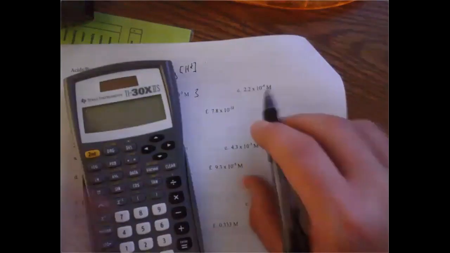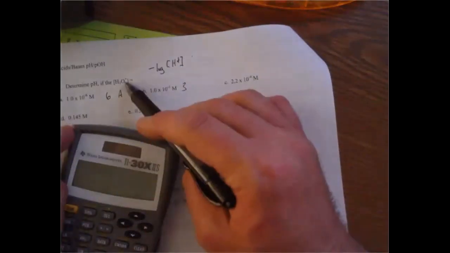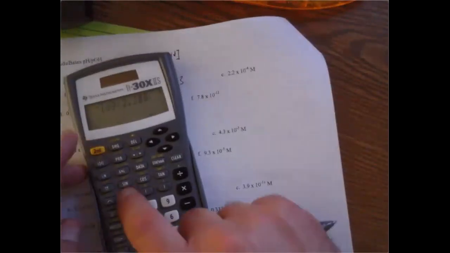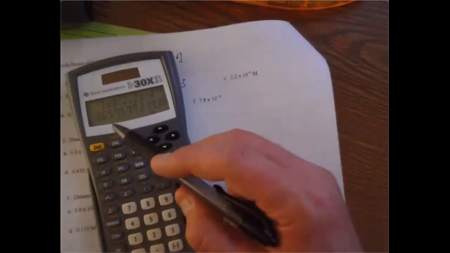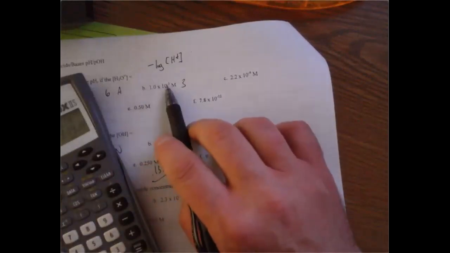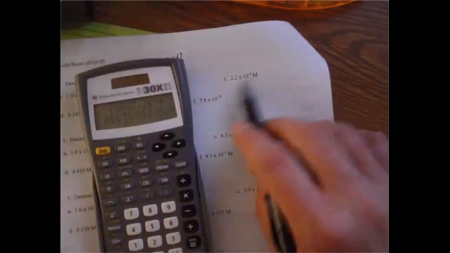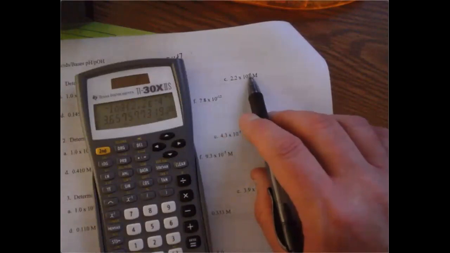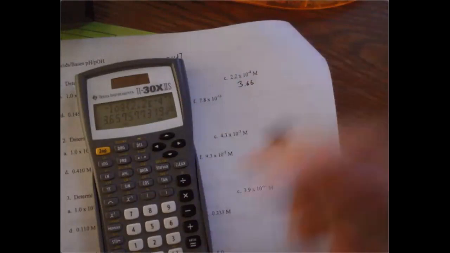So let's put it in the calculator. Negative log. We're going from the hydrogen ion concentration to the pH. Let's take the negative log of 2.2 times 10 to the negative fourth. If we take a look, as we said, if it were 1, it's equal to the negative of that exponent. Since it is a number and then times 10 to the negative fourth, it's going to be 1 less than that negative exponent. So it's going to be 3.66.